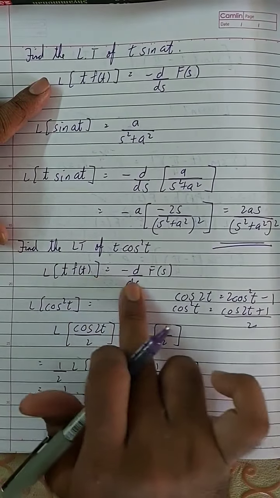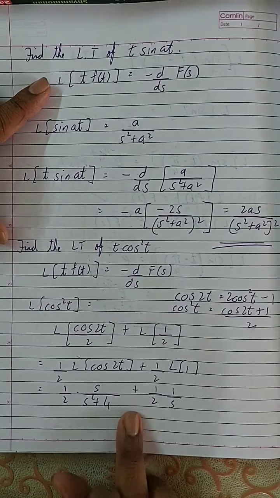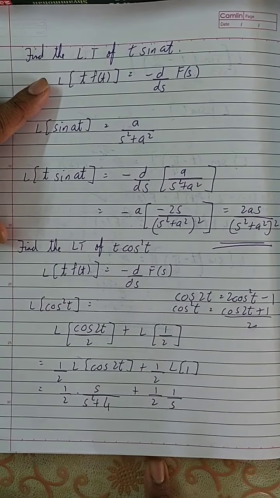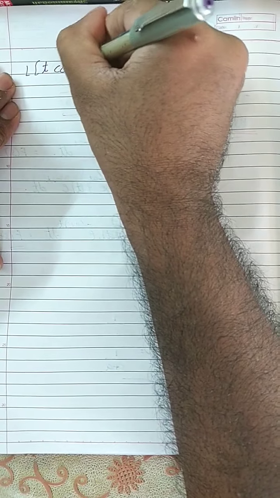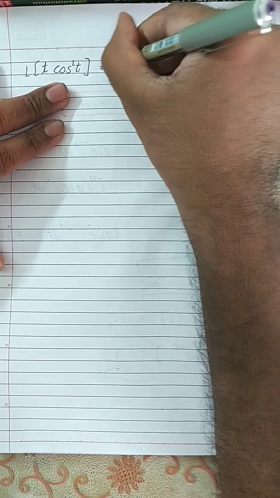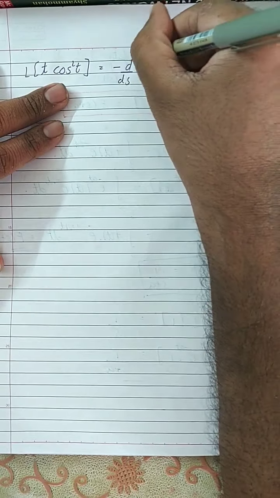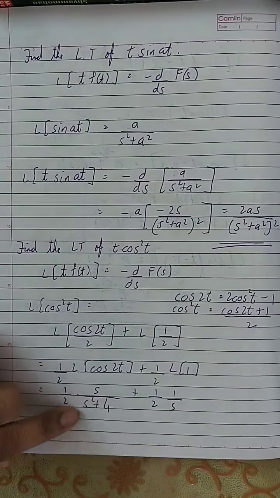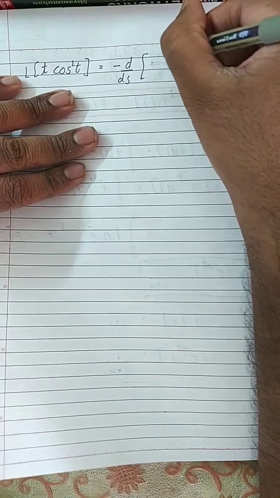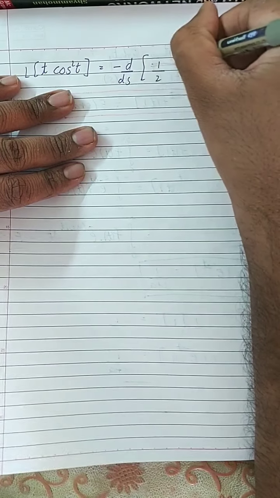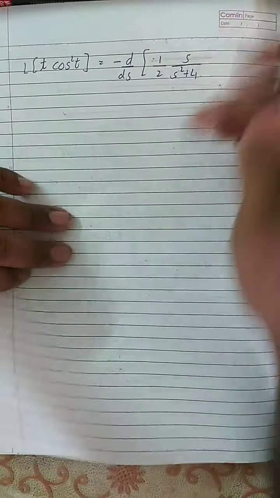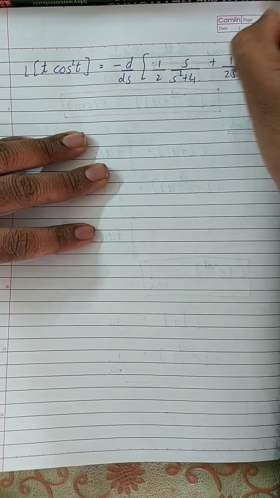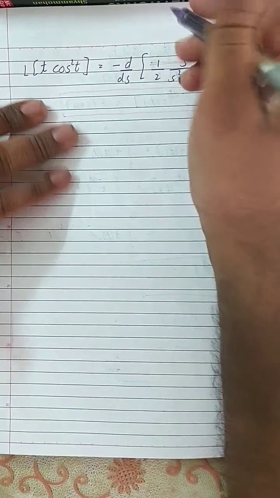Now I can find the Laplace transform of t cos square t, which is nothing but minus d by ds of this function. So the Laplace transform of t cos square t is equal to minus d by ds of 1 by 2 s by (s square plus 4) plus 1 by 2s, which means I just need to differentiate this function in order to find the answer.